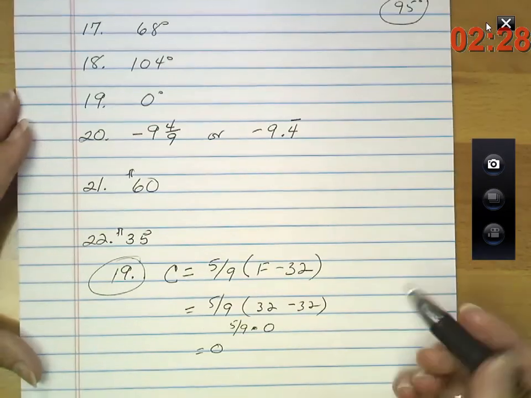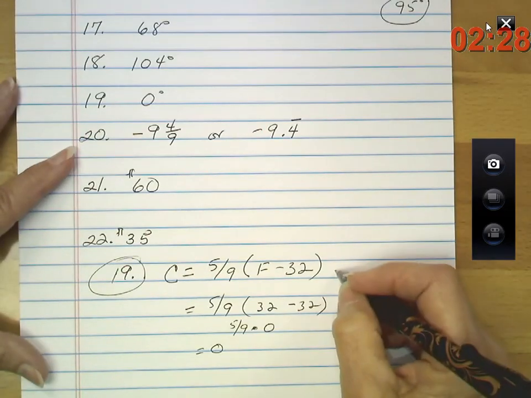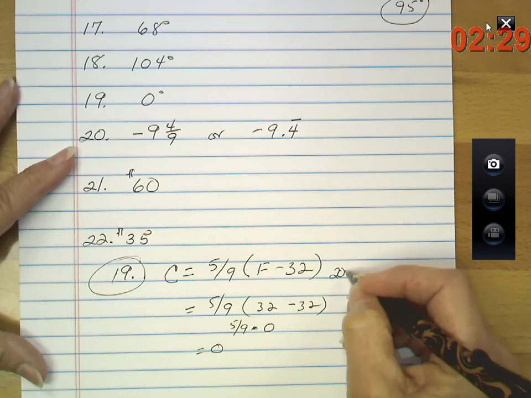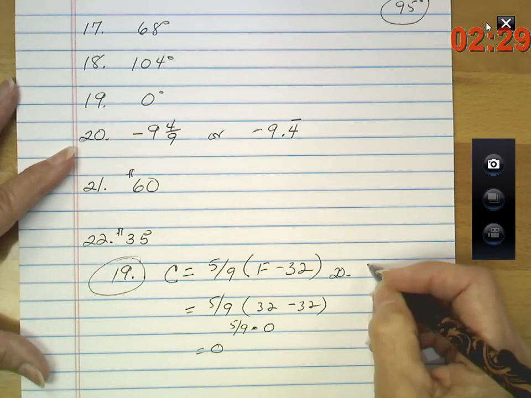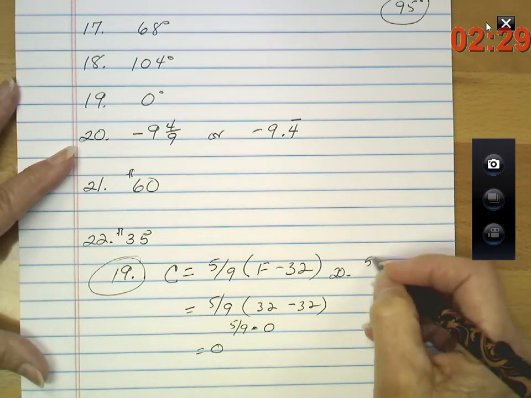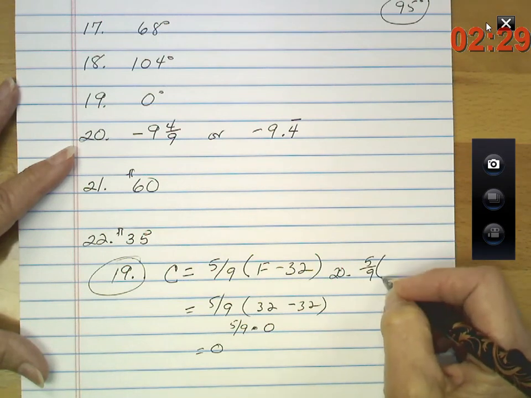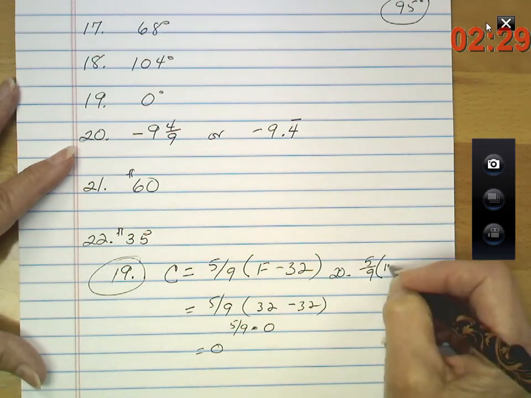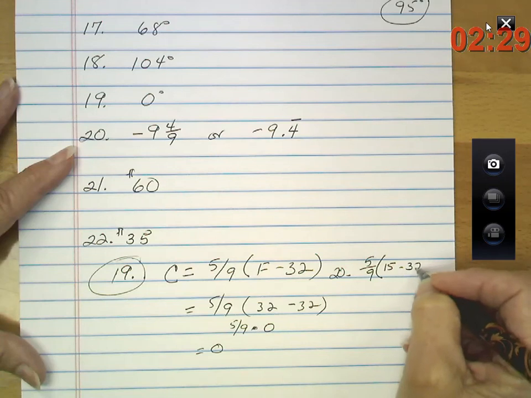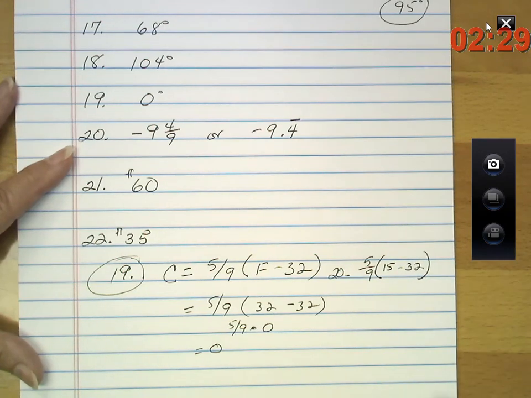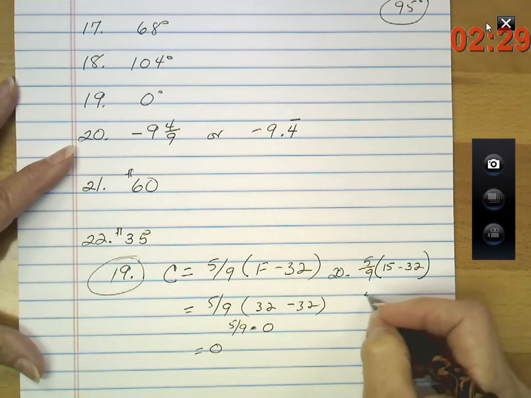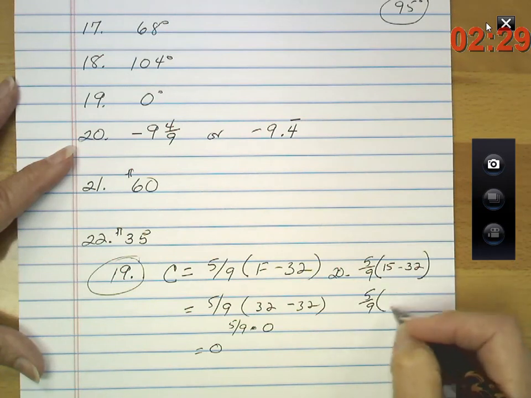Okay, and then on 21, no, it's 20. Was it 20 that you needed? Yeah, 20. Okay. Alright, same formula. So you've got 5 ninths, and you put in a 15 right there, minus 32. Okay? And then that gives you a negative 17. Yeah, 17.